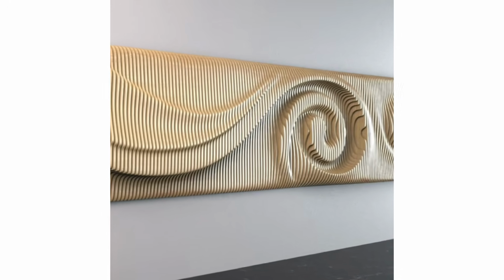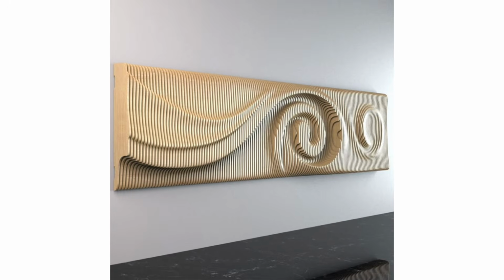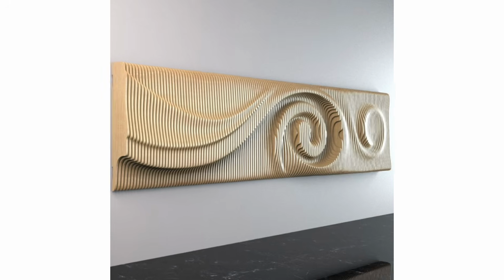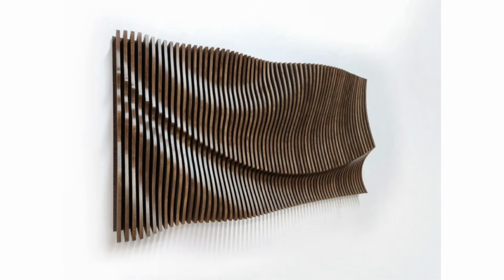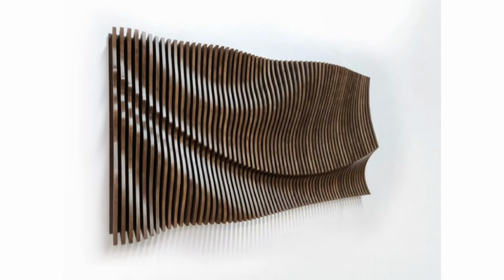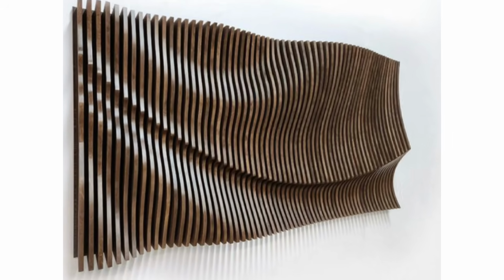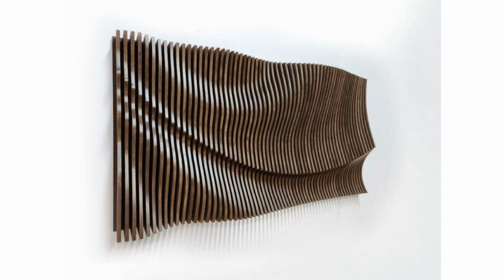The abstract growth. Sometimes, the pattern isn't a wave at all, but a complex fractal or organic growth pattern. These are the most challenging to create, requiring a deep understanding of parametric software like Grasshopper or Rhino, but the resulting visual impact is truly unparalleled.